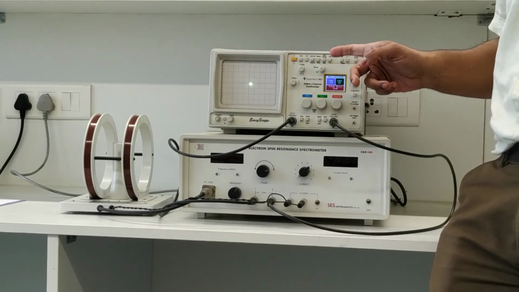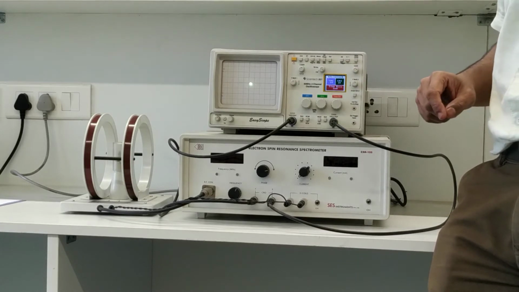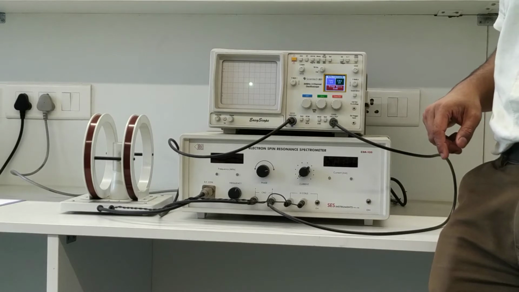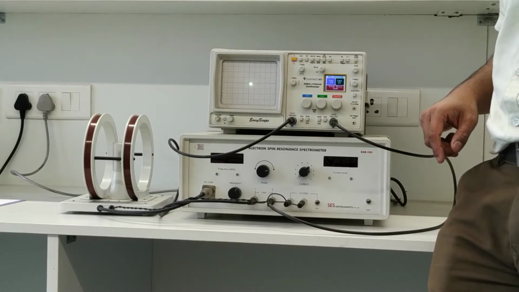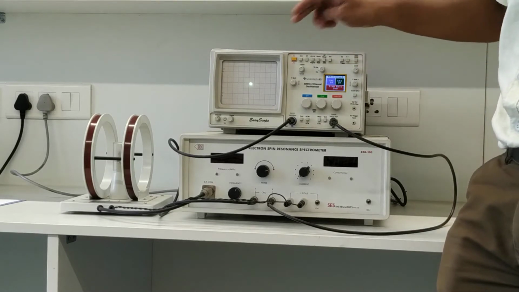So what does this do here? It basically combines the X and Y signals and creates one. It adds them together and then creates one signal. Okay. So if you remember in your +2 you must have studied those figures. So this is just like that. Okay. All right. So now my CRO is on.